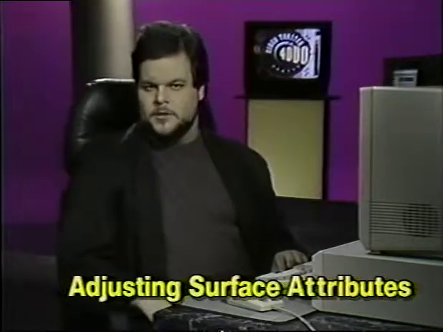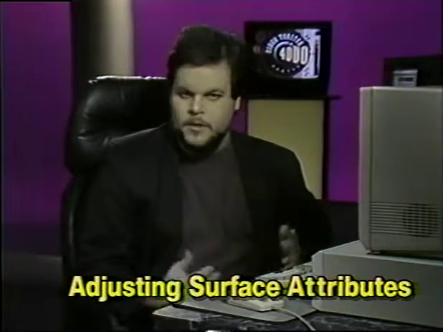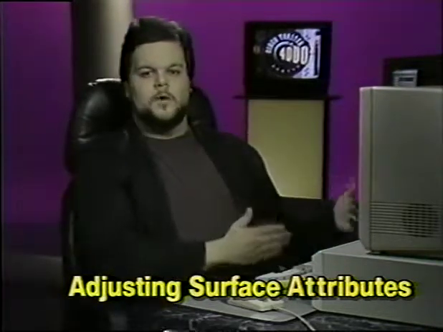Okay, let's talk about adjusting surface attributes here. Before we do that, think about what makes surfaces look different. For instance, why does one surface actually look different than another? Well, I think there are a few attributes, and these are just standard things. But think about this: why does a surface look different than the other? Well, there's a few basic things.